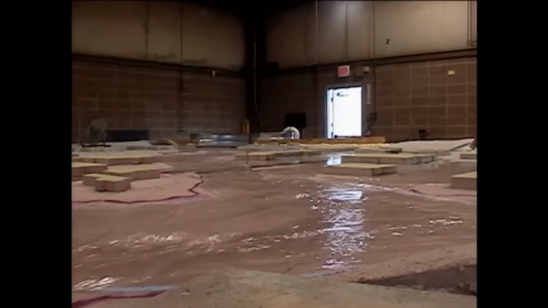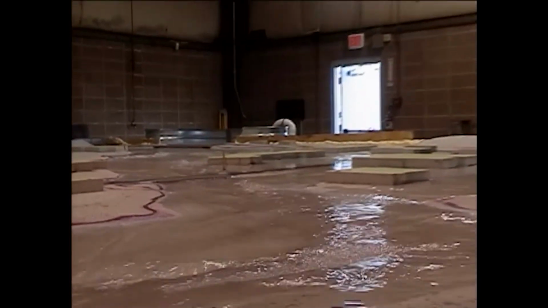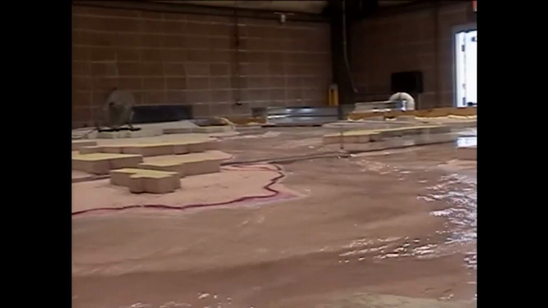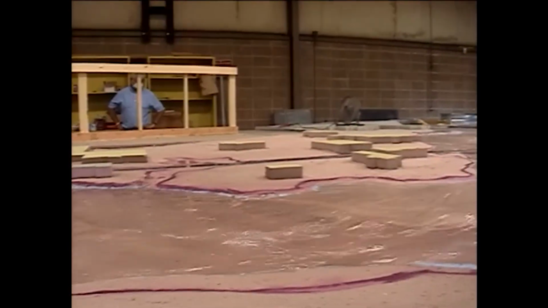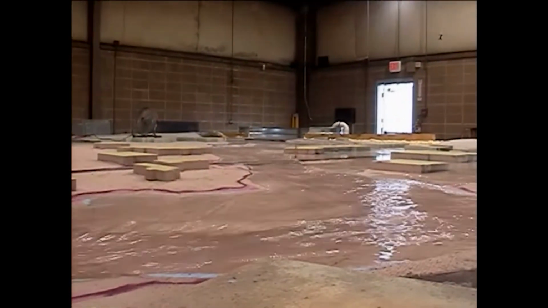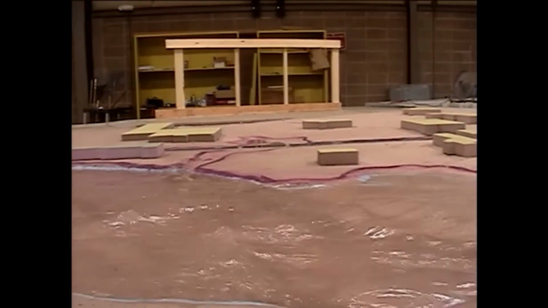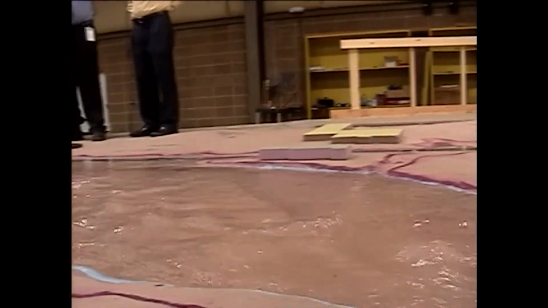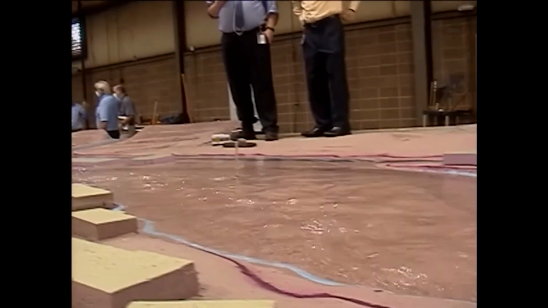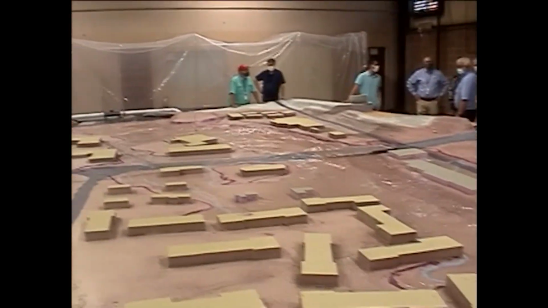This is where we actually start looking at the velocities and the elevations that we see in the physical model, and then comparing those to a numerical model. So at the same time as this physical model is getting complete, we have now started creating that numerical computer model.